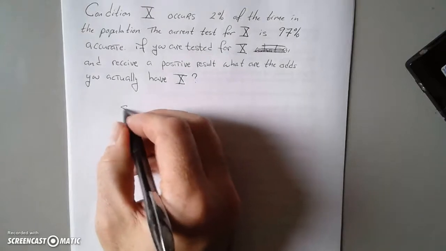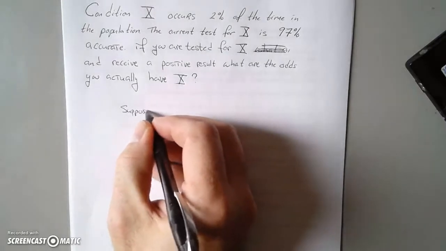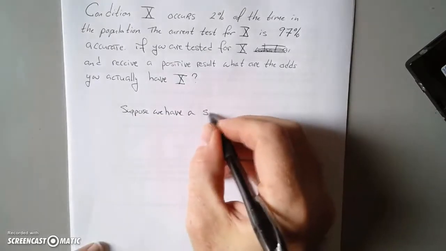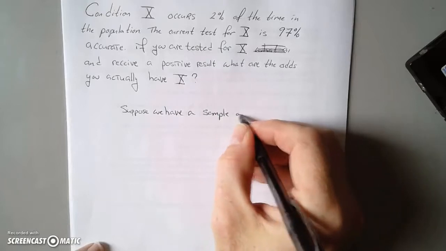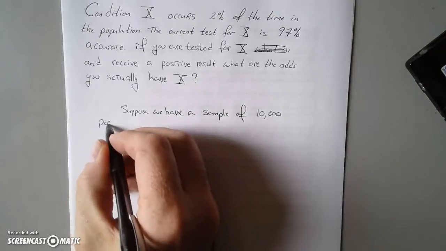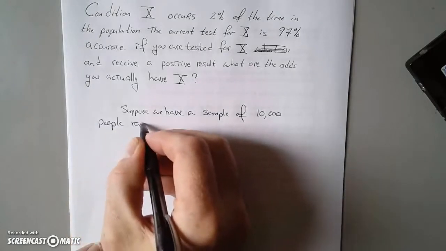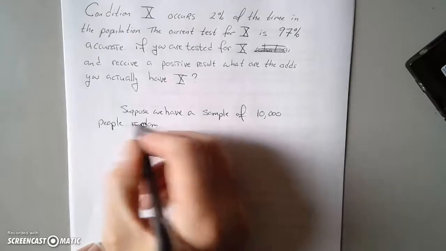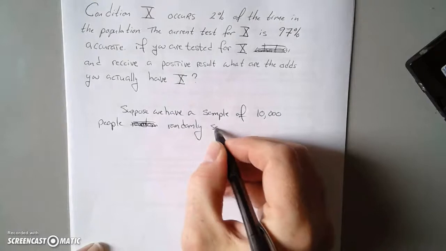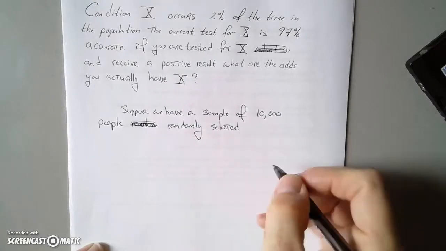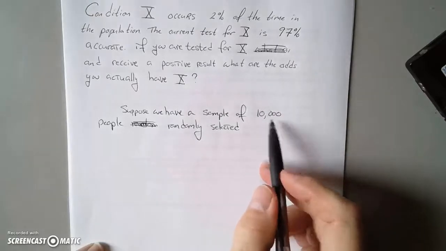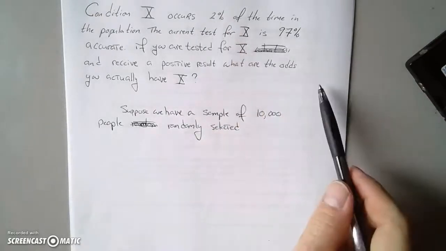So we could suppose we have a sample of 10,000 people, randomly selected. All right. So the randomly selected means that this population should have the same 2% occurrence.